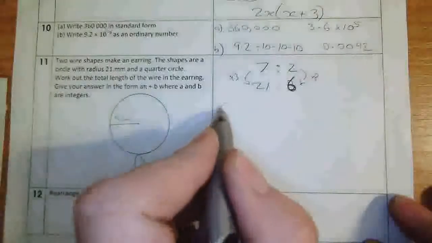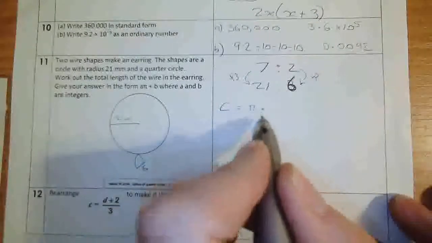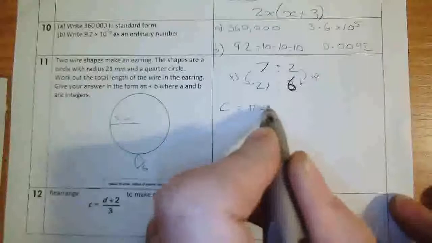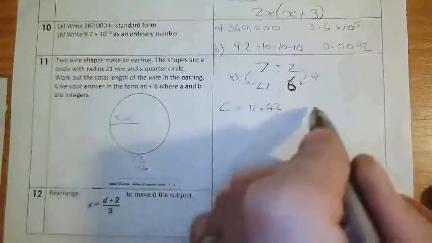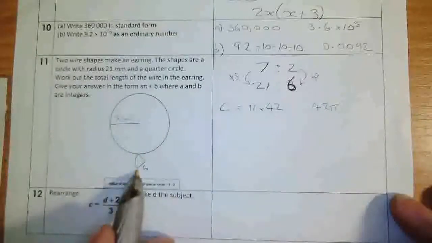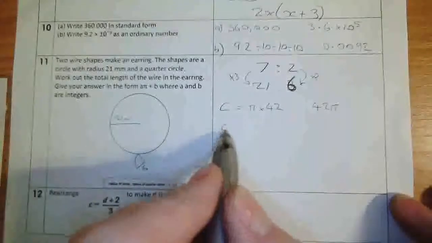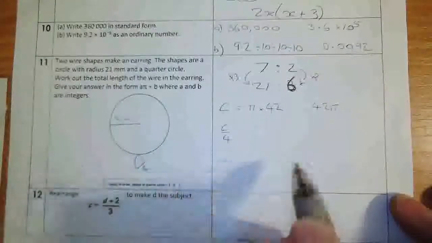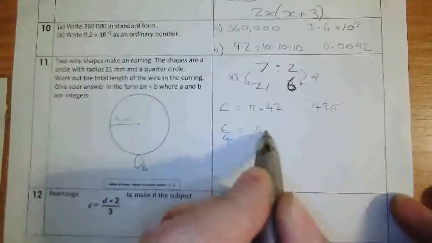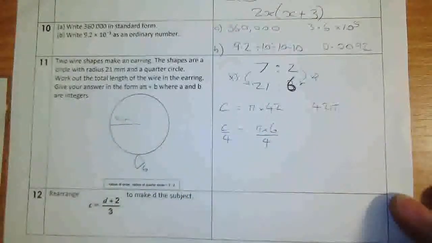So the circumference of the large circle is pi multiplied by the diameter, or 42 pi. To find the smaller circle, we have a quarter of a circle. So the circumference of the quarter of a circle is pi multiplied by 6 divided by 4.